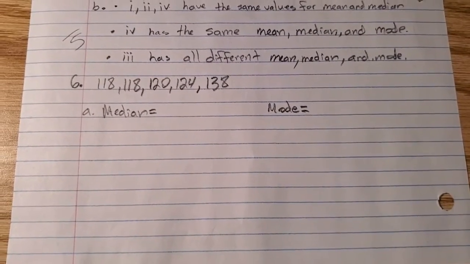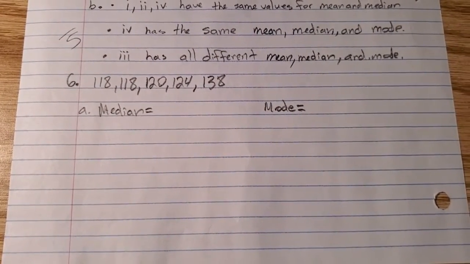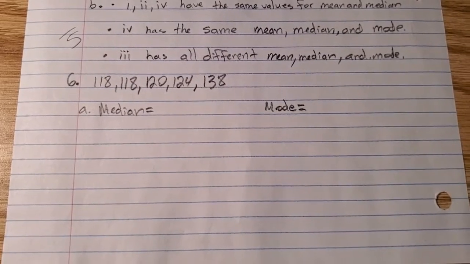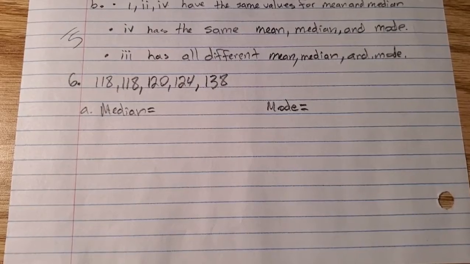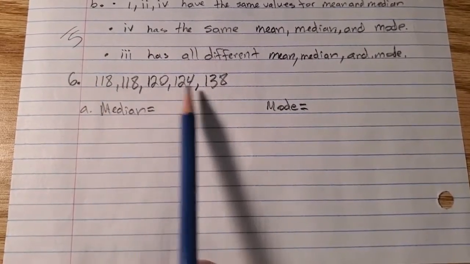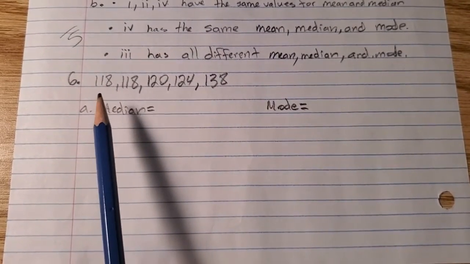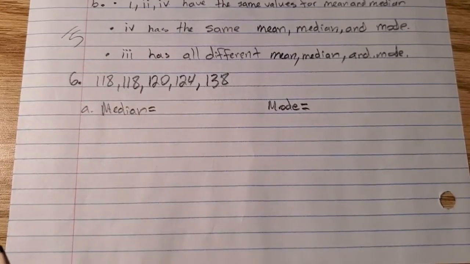All right, this guy named Jamal is training for a 400-meter race. His times in seconds are these. I ordered them from least to greatest because I knew I was going to need to calculate median in part A, so I put them least to greatest. There's 5 different runs he went on.